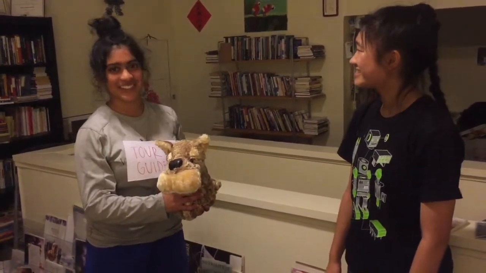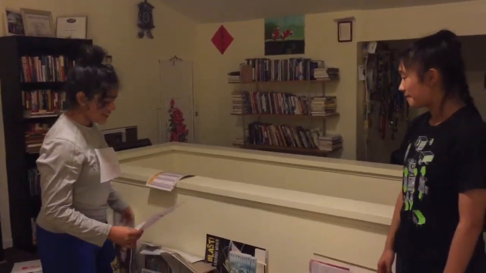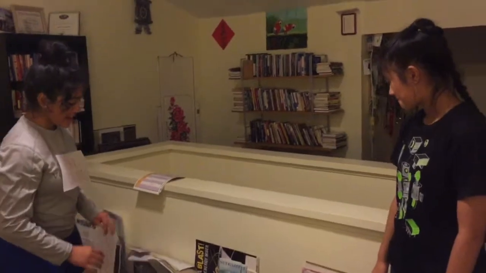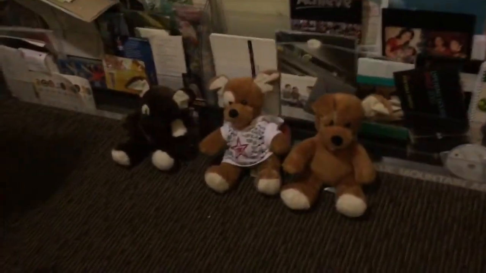Oh look, 3 more. Are they models too? Mm-hmm. Now this one is going to show genetic drift. As you can see, there is 1 dark puppy and 2 light brown puppies.